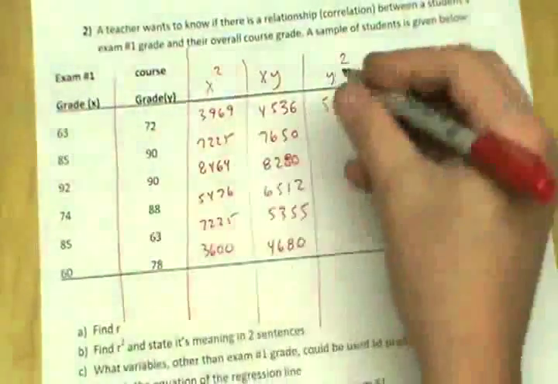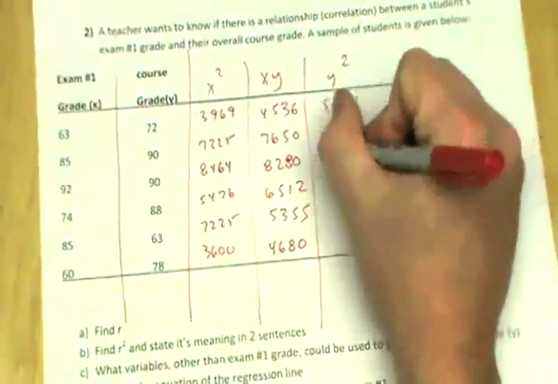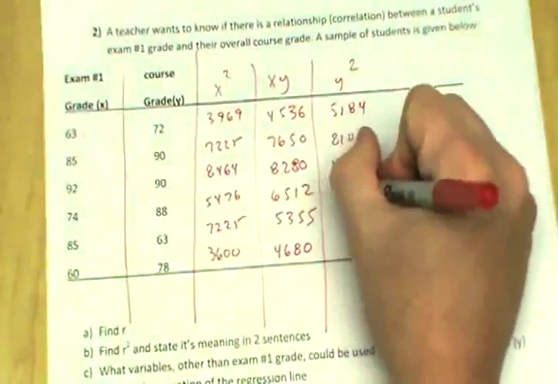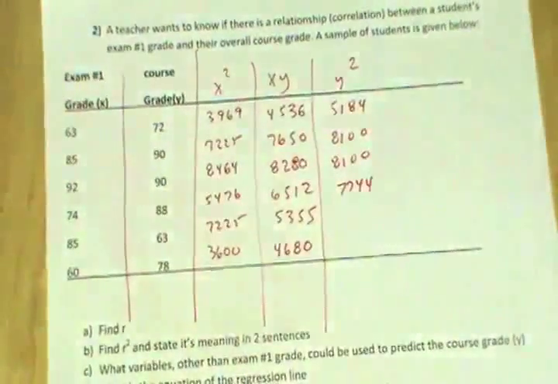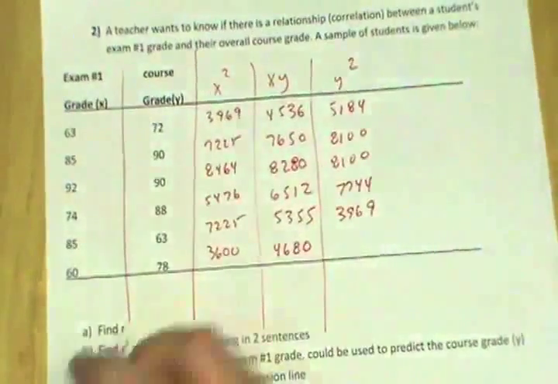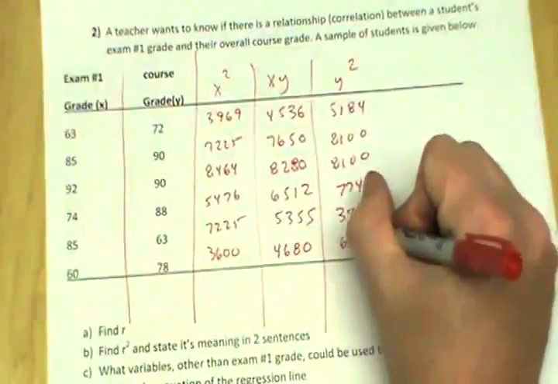5184. 90 squared is 8100. 90 squared is 8100. 88 squared is 7744. 63 squared is 3969, and 78 squared is 6084.